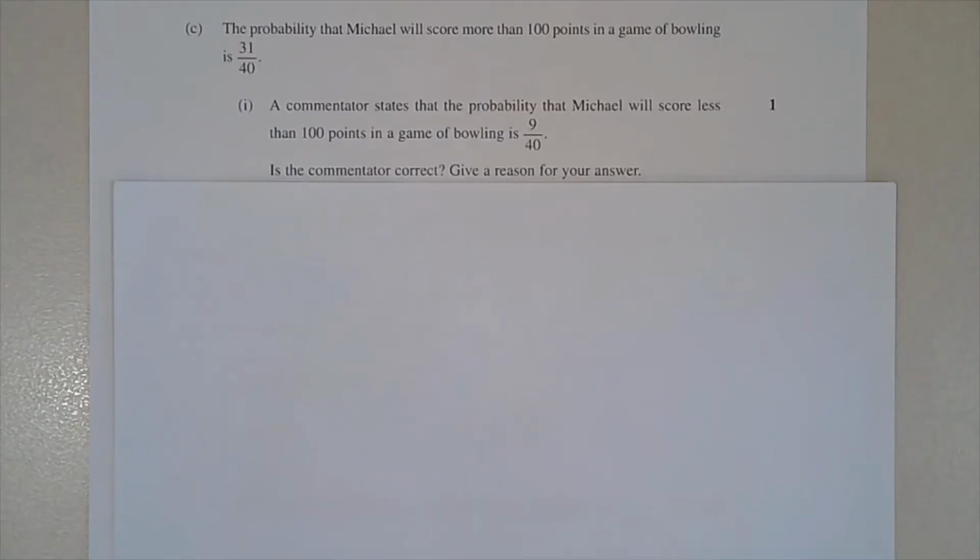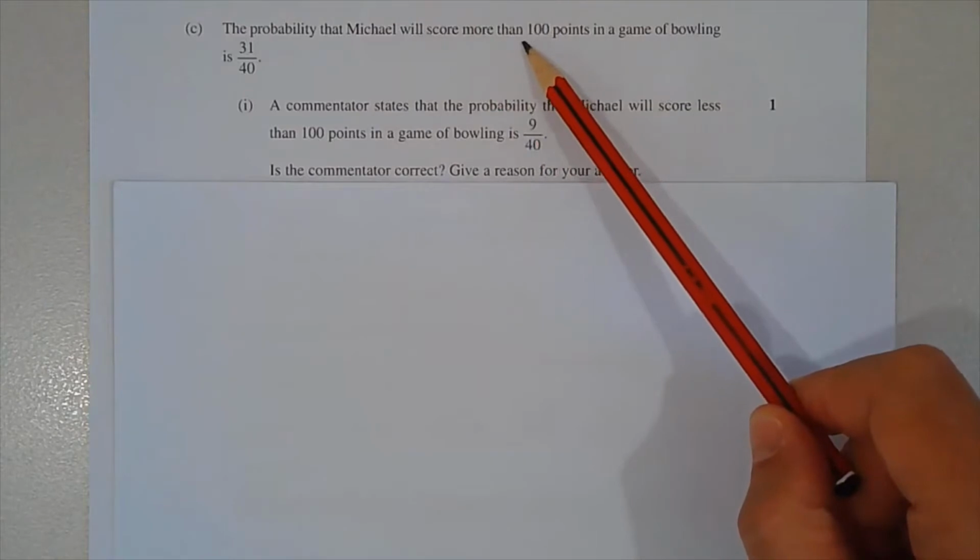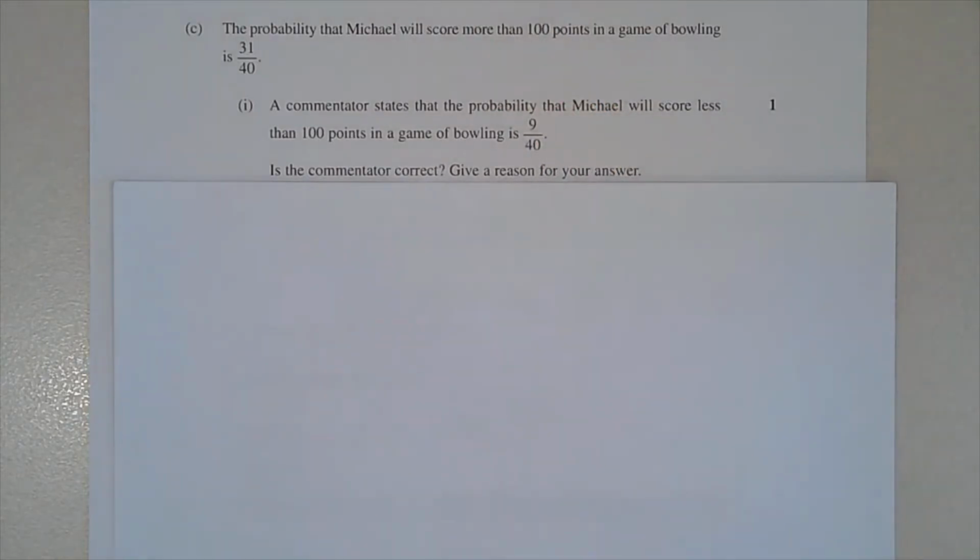Question 26C. The probability that Michael will score more than 100 points in a game of bowling is 31 over 40. So part 1. A commentator states that the probability that Michael will score less than 100 points in a game of bowling is 9 over 40. Is the commentator correct? Give a reason for your answer. Now this statement here, more than, does not include Michael scoring exactly 100 points. So we need to think about what is the complement of more than. Is it less than? Or is there something else we need to take into account?